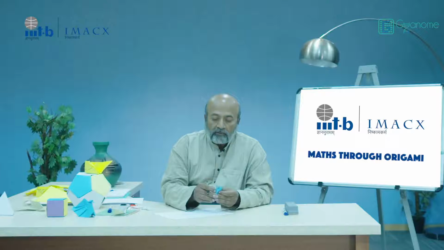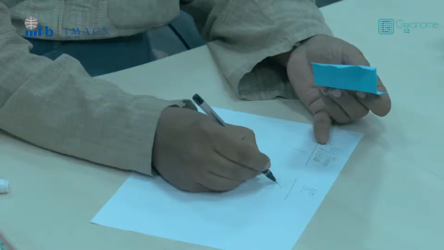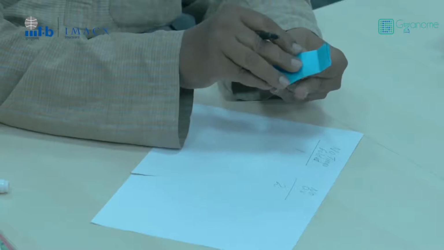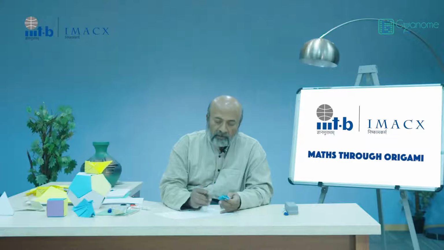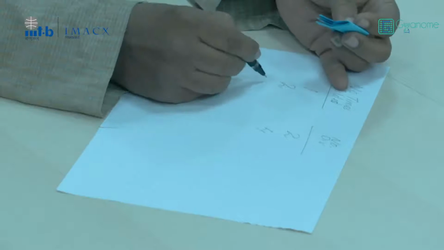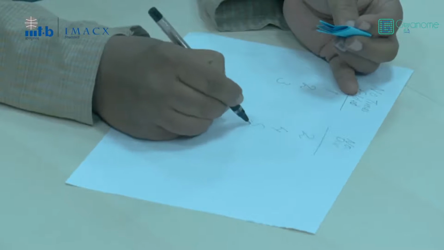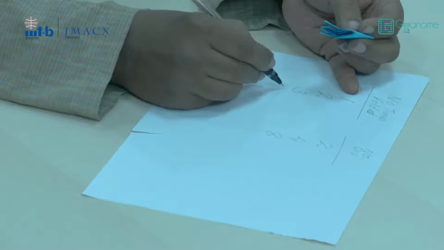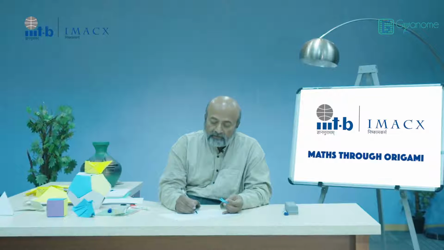The first time you folded, one time, yes, we got 2 divisions. The second time you folded, 2, we got 4 divisions. The third time we folded, we got 8 divisions. Like this, if you were to fold it a 4th time, you will get double this, 16.